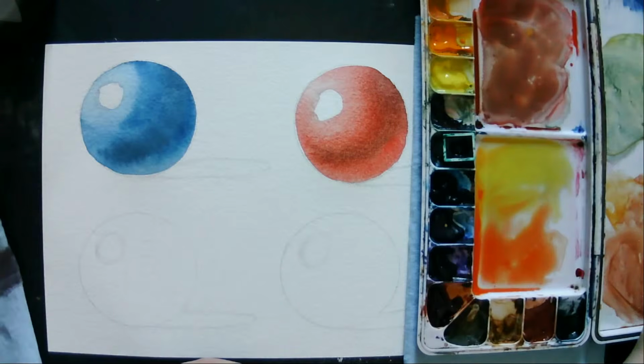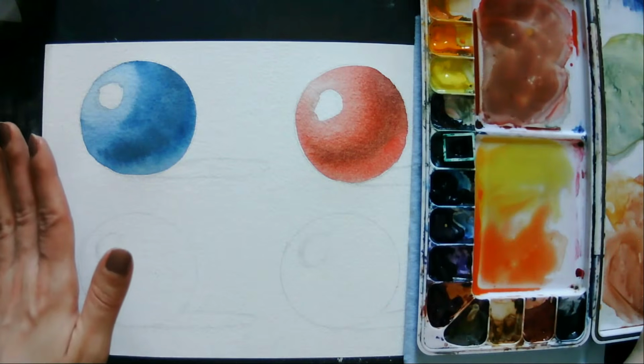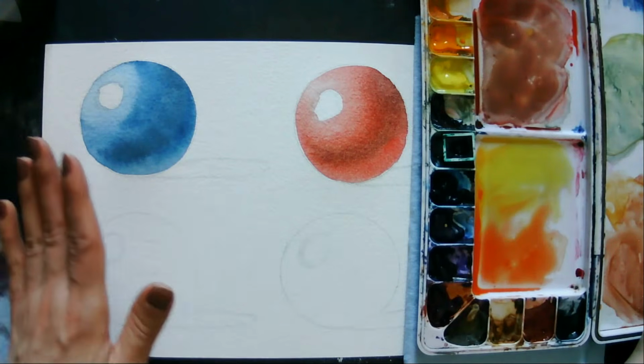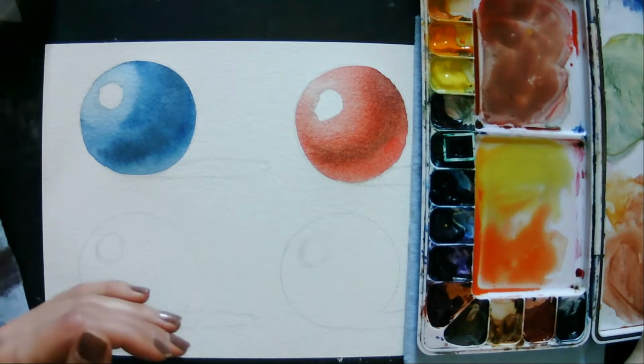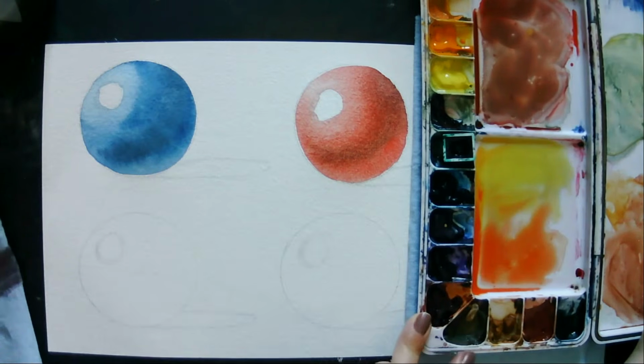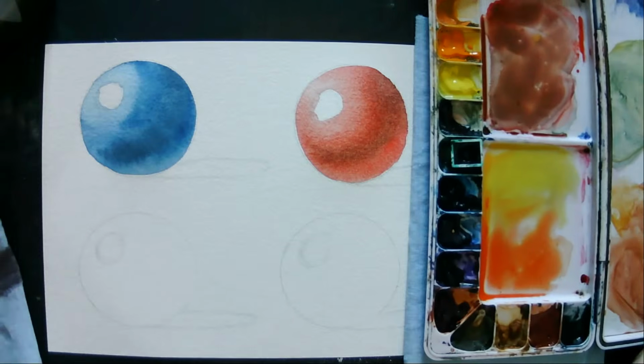And if you have more blue than brown in your mixture, you're going to get a darker blue. If you have more brown than blue in your mixture, you're going to get a darker brown. So it's a very versatile color combo. However, quinacridone burnt orange and burnt sienna are already neutrals. They're more like browns.